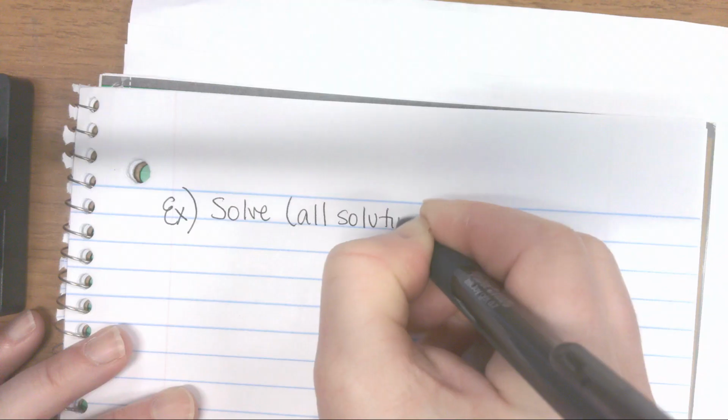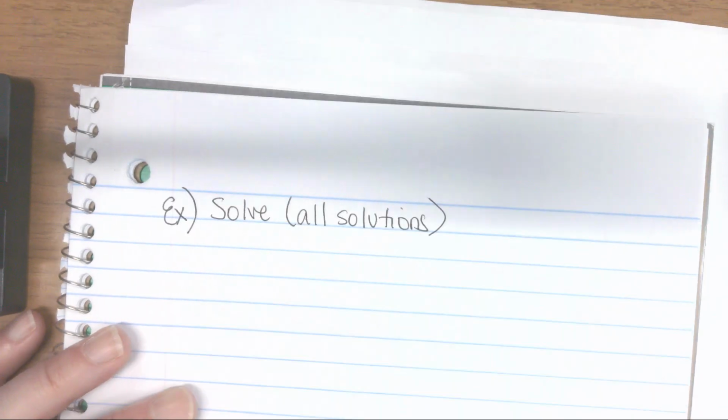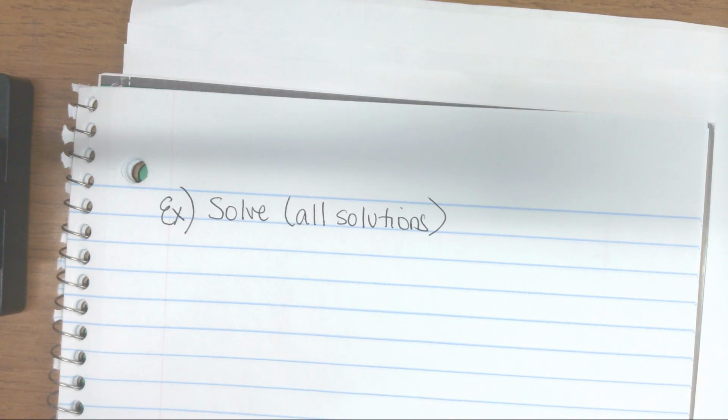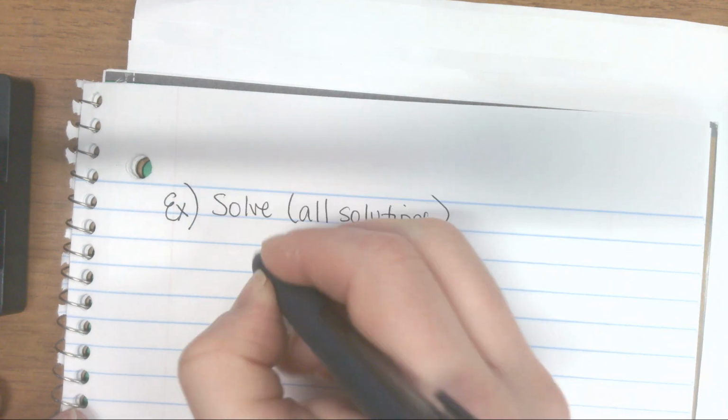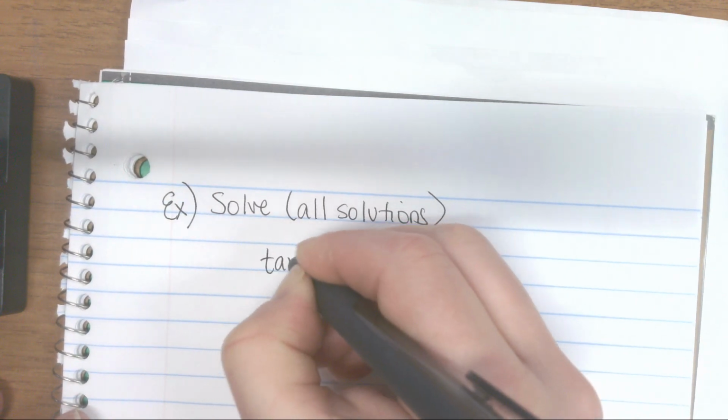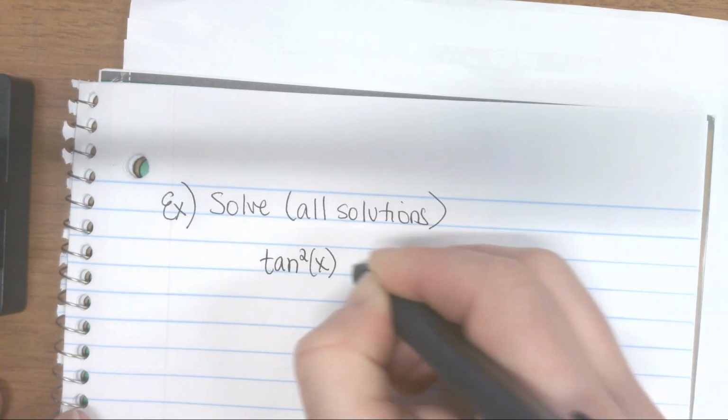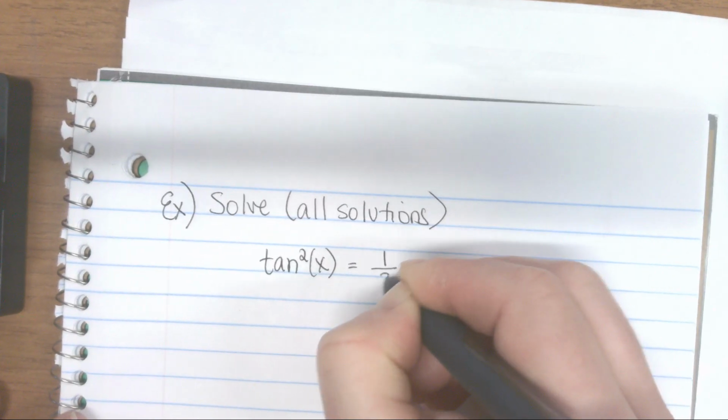And I'm also going to weave into this how you would address it if I don't give you just an interval. So solve, give all solutions to the equation that the tangent squared of x equals 1/3.